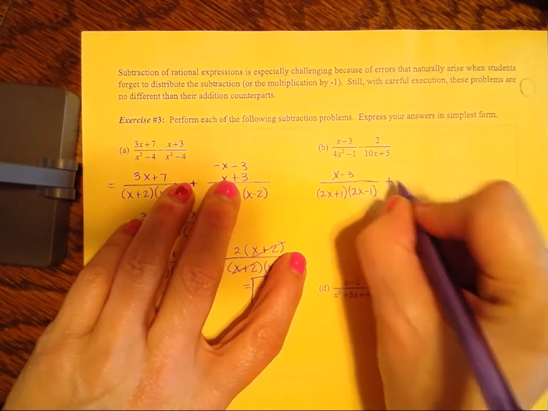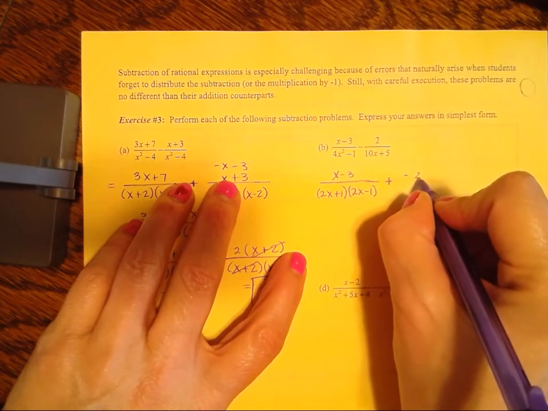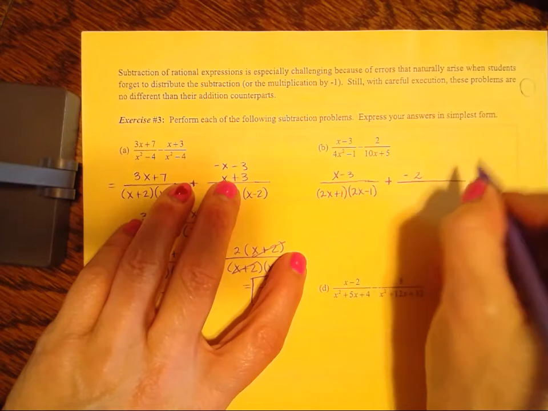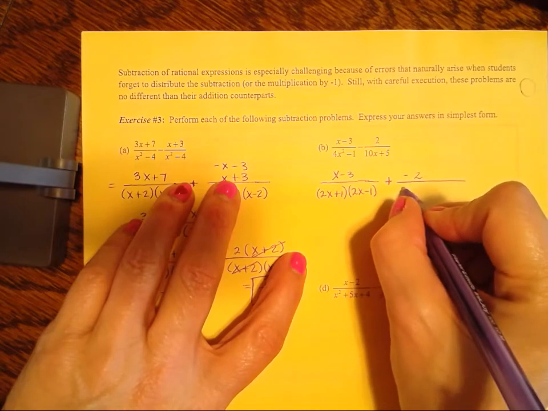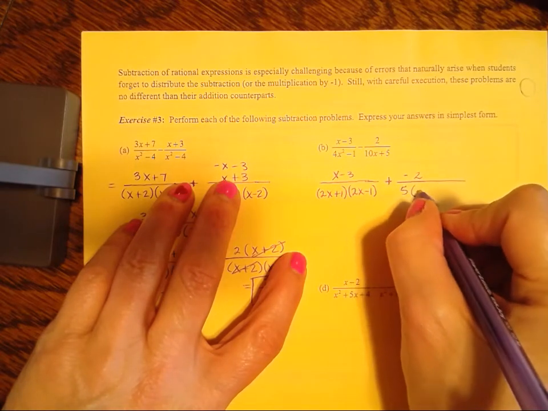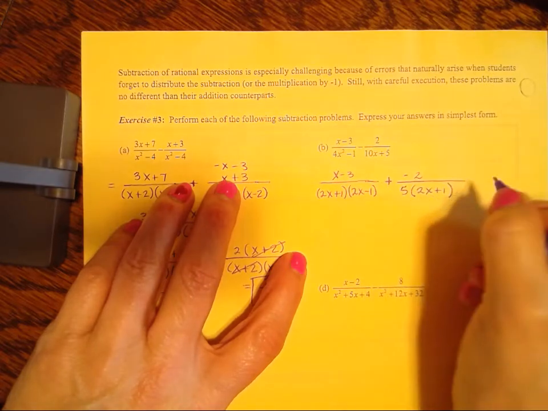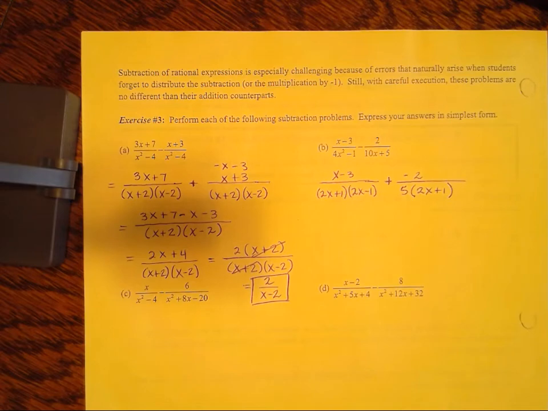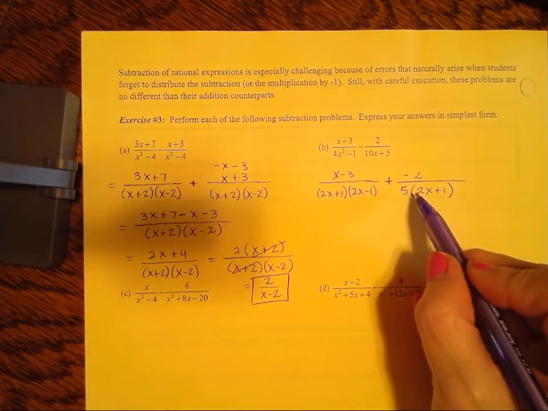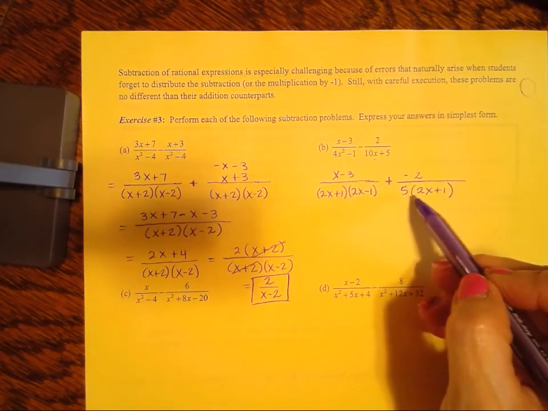Let's call this plus a negative 2. So we're going to put the negative 2 up there. Here in this denominator we can factor out a 5. So 5 times 2x plus 1 is that denominator. 5 times 2x is 10x, and 5 times 1 is 5.